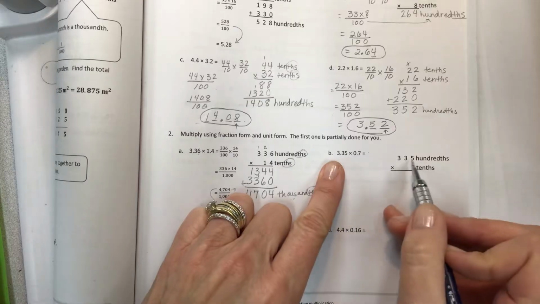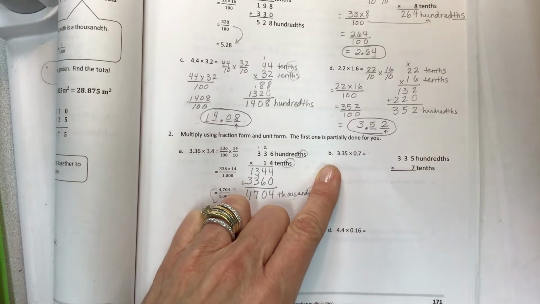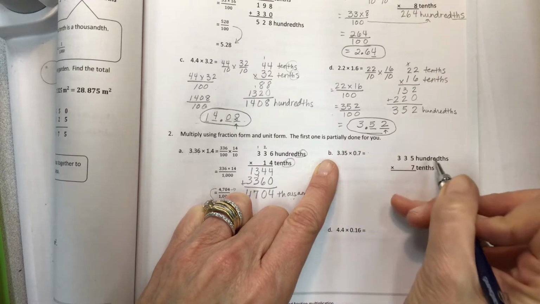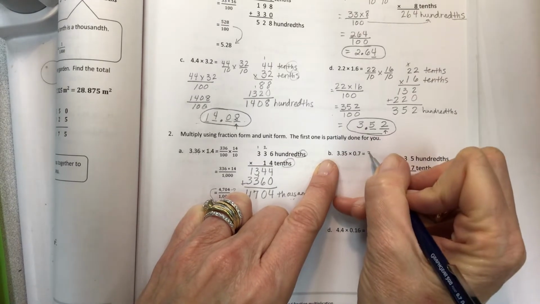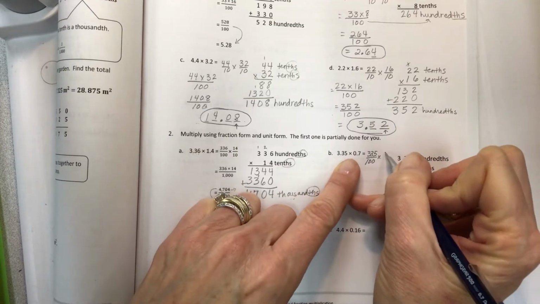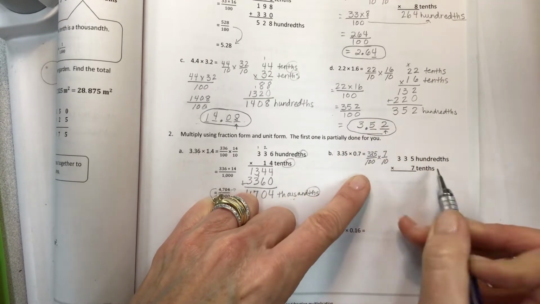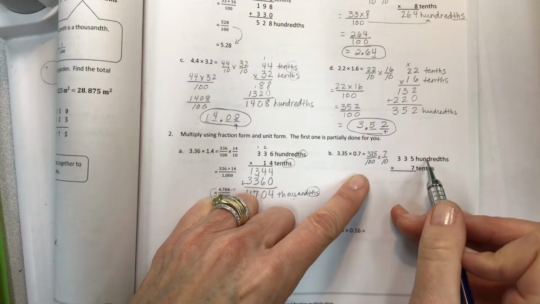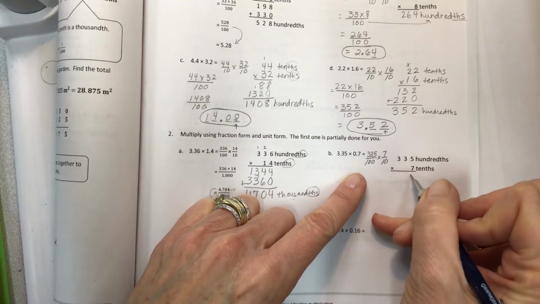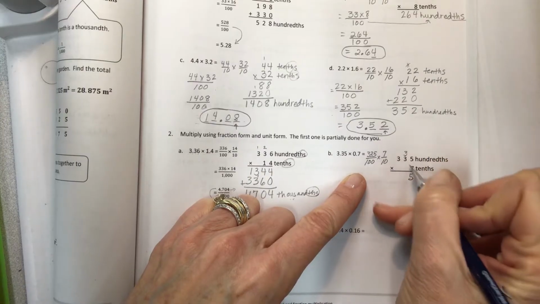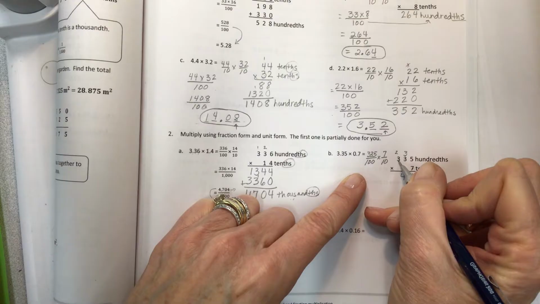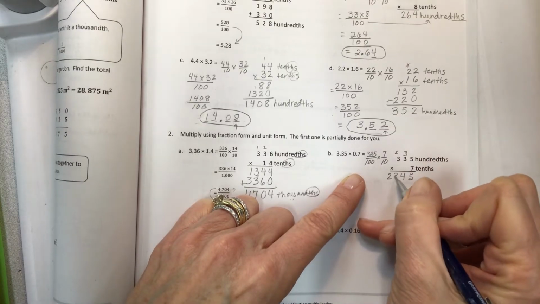Moving right along, they set this up for us with our unit form, but you still have to do the fraction form. So what is the denominator? It's telling you right here. 335 over 100 times 7 tenths. Okay? 335 hundredths times 7 tenths. Do the standard algorithm. 7 times 5 is 35. We have 21, 22, 23, 24, 21 again, 22, 23.